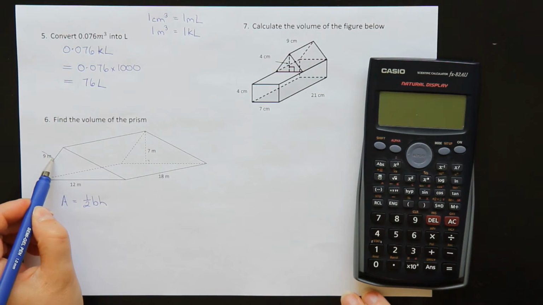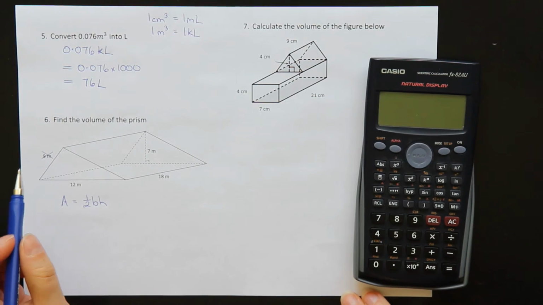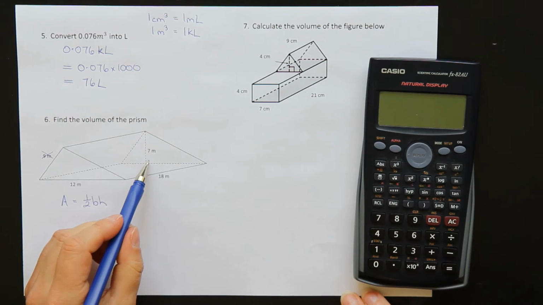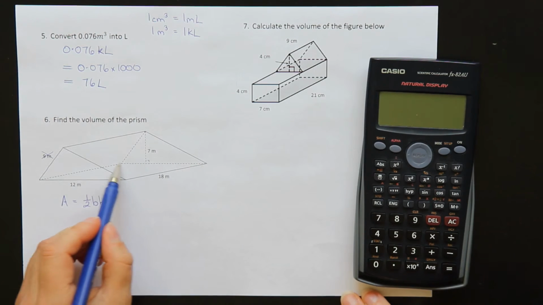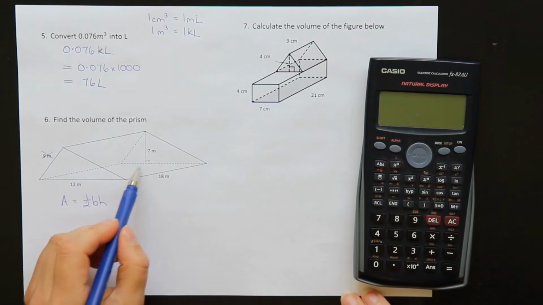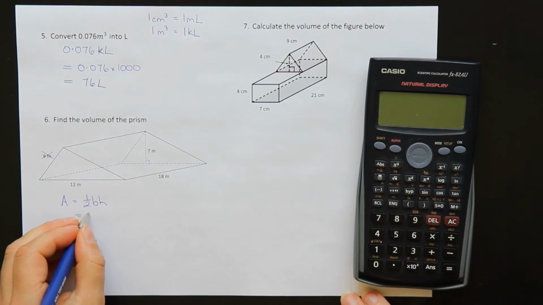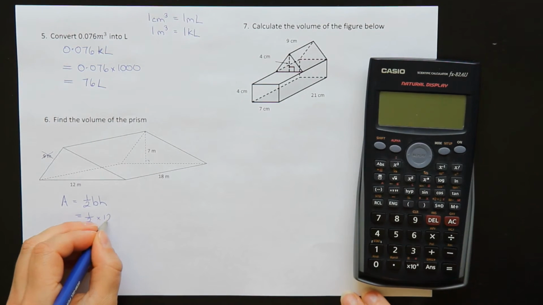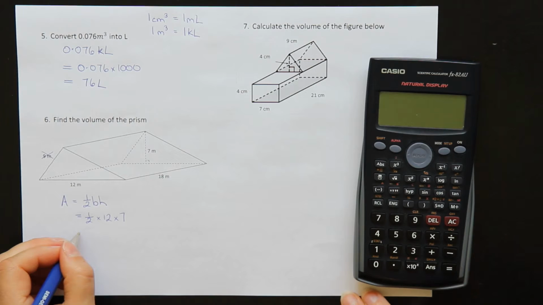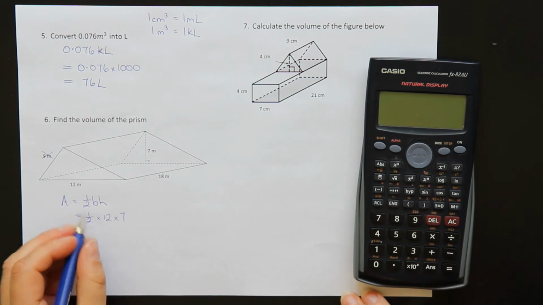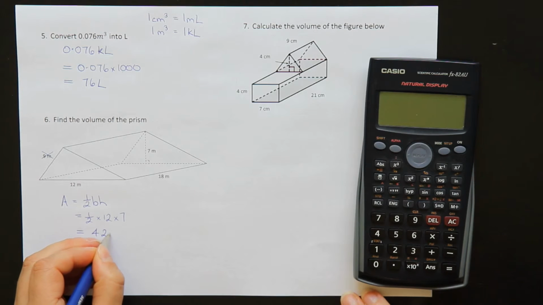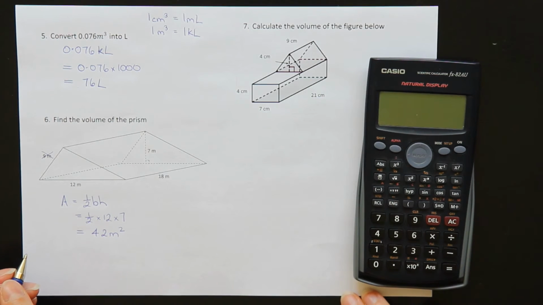The 9 you do not actually want at all. The base and the height, remember, are always connected by a right angle. So the 12 across there and the 7 are the base and the height. So it's half times 12 times 7. So that 9 was just put there to distract us. Now timesing that together, we get 42 meters squared.